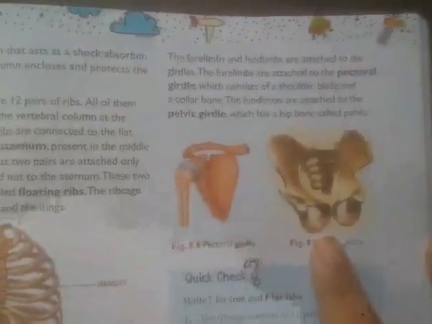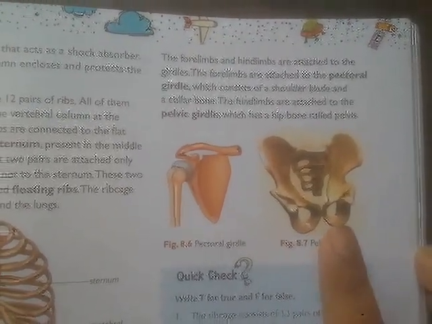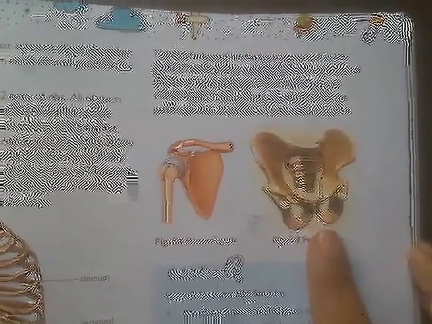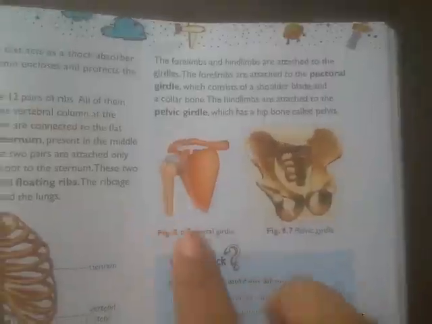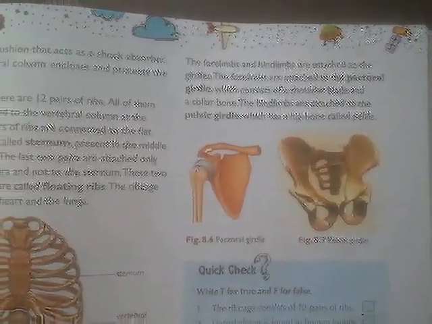This one is known as your hip. So your hind limb is connected to your hip, which helps in movement and locomotion, and your forelimb is connected to your shoulder. This portion is your shoulder, which helps in movement.